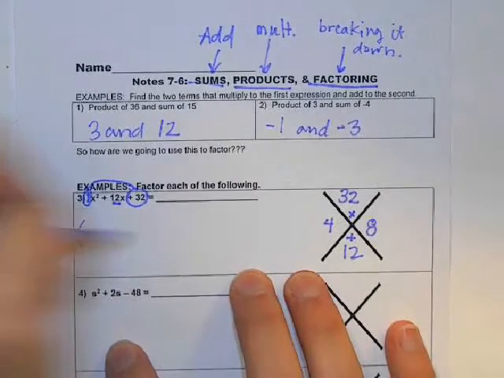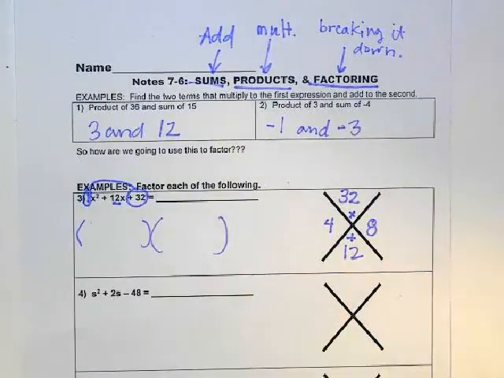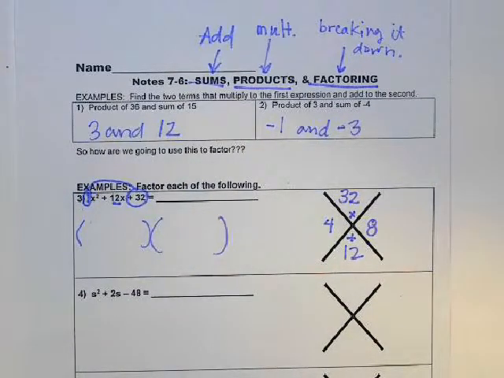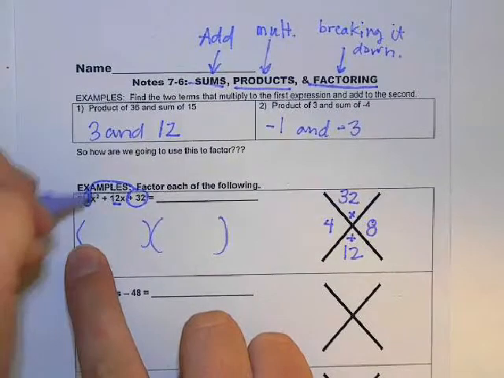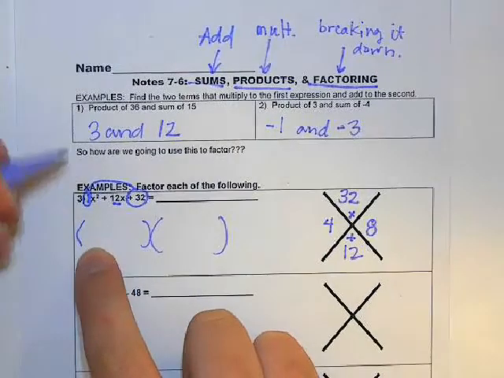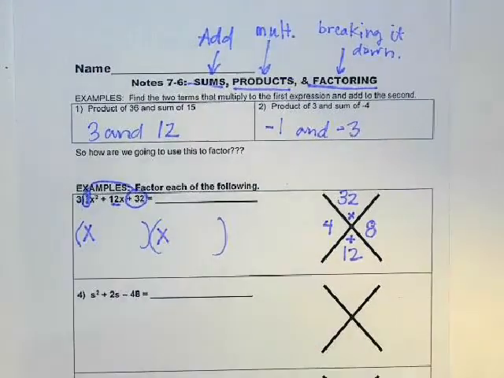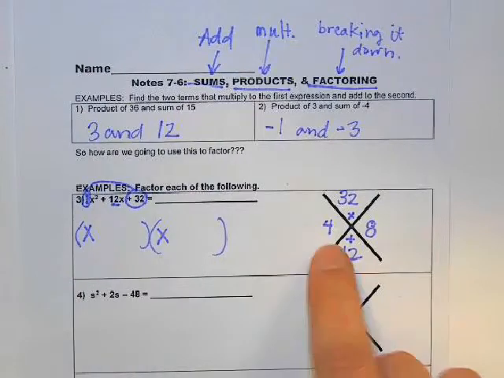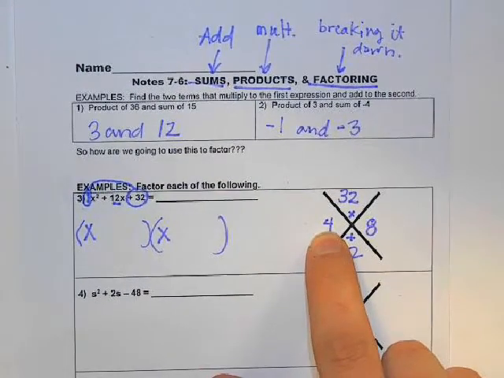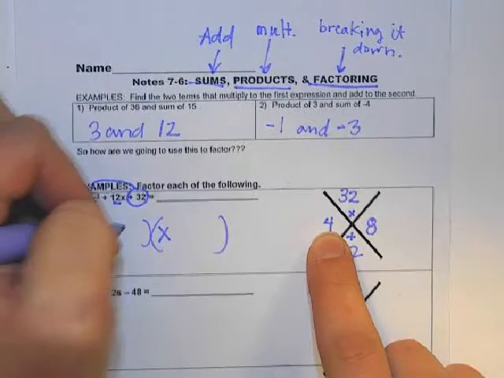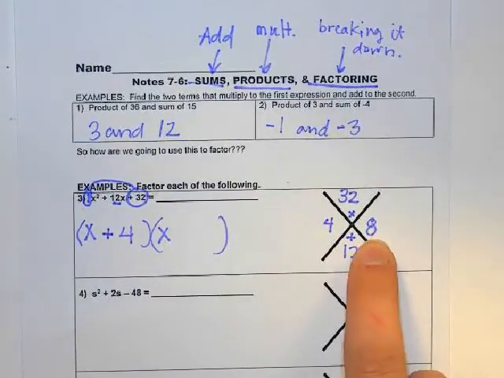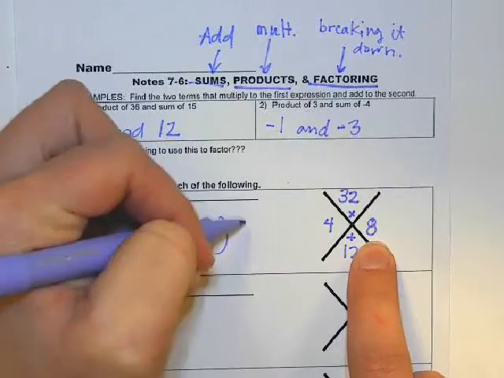So how I'm going to start this is I'm going to draw my 2 parentheses next to each other. So everybody draw your parentheses, like if you were going to double distribute. So my parentheses go first. In each parentheses, the first thing you're going to write is the variable that you're using. So in this one, we're using what? X. So that goes first. Just like this, X and X. Then, what goes behind it? I have a positive 4 right here, right? Everybody see this? One of my numbers is a positive 4, so I'm going to do plus 4. And my second number is a positive 8, so I'm going to do plus 8. And that's my answer.